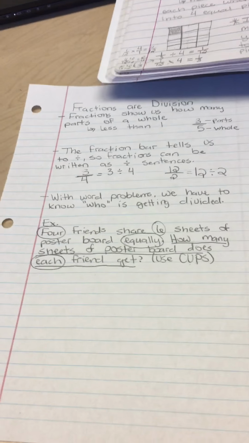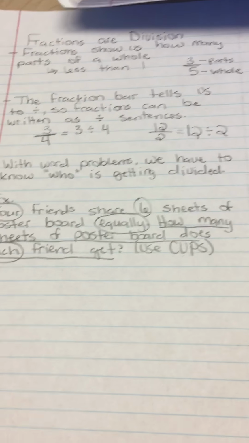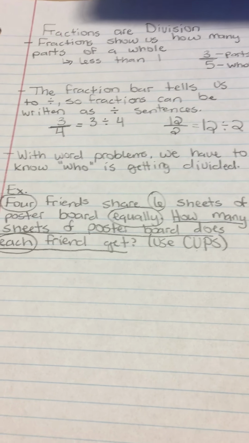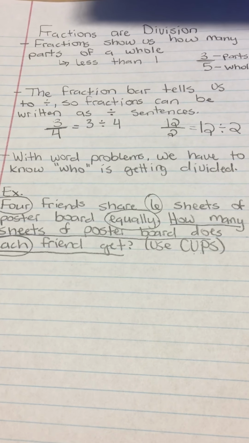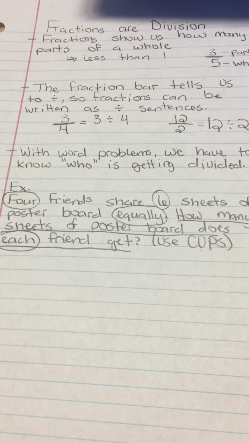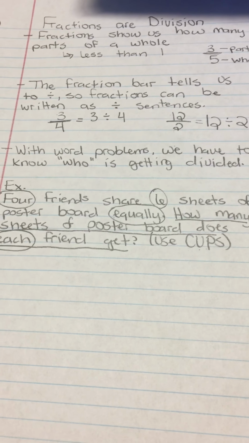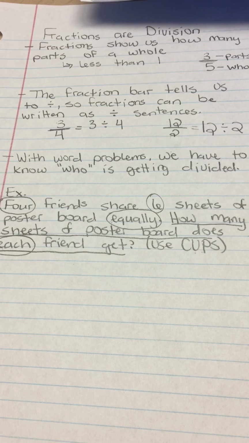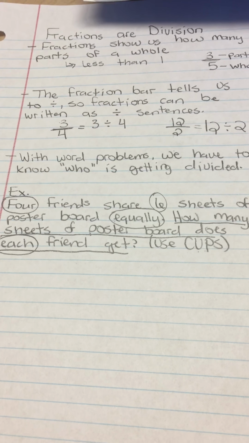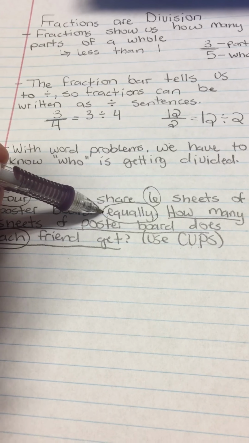Now I have to figure out what they're asking me to do. There is a keyword in here that will tell you which operation we're looking for. I want you to pause the video if you need to. See if you can find that keyword. It's already circled for us. But which word is telling us an operation to do? I noticed this one, equally.